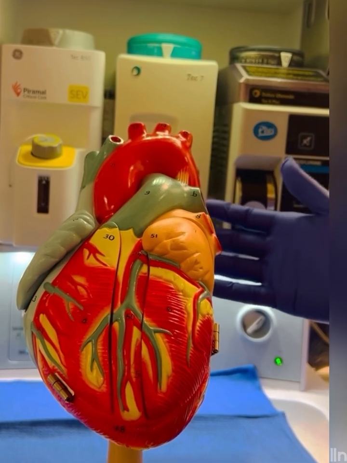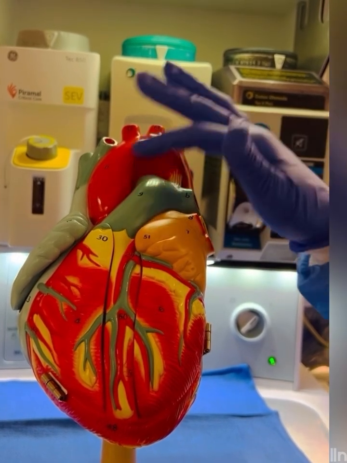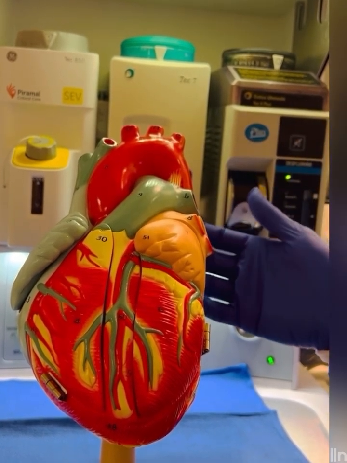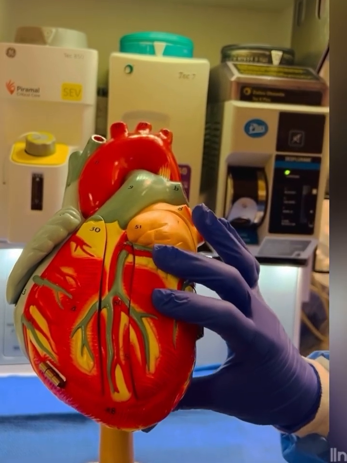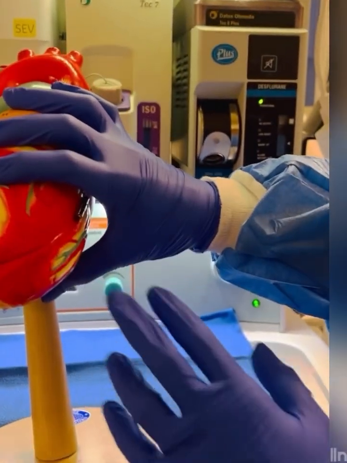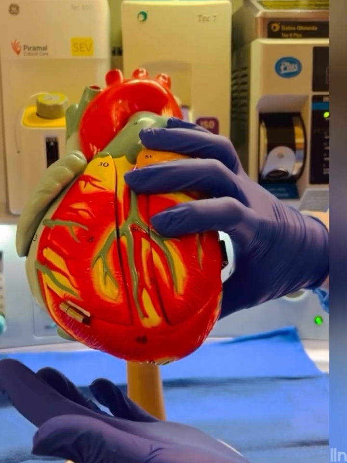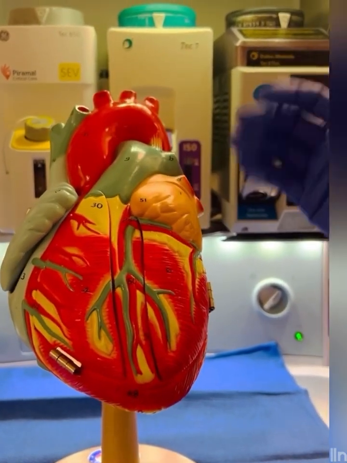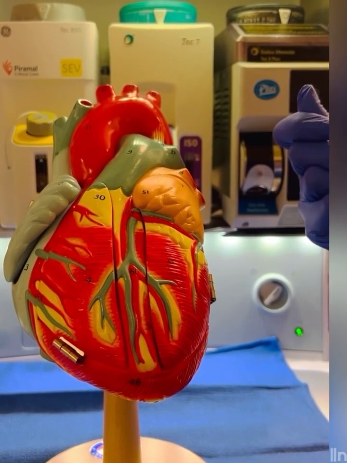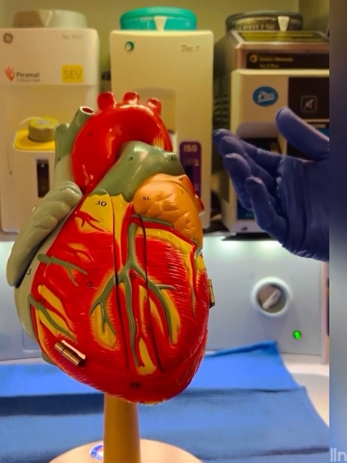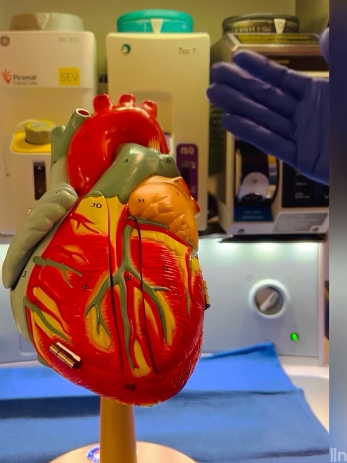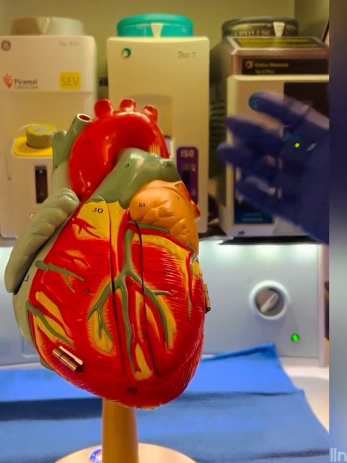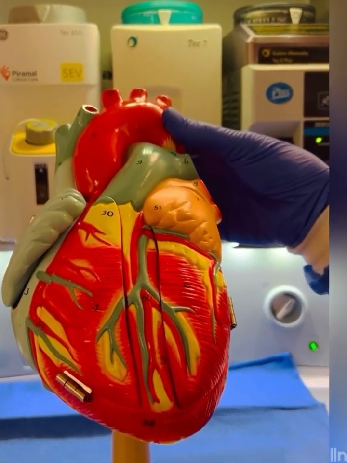So if you look into the wall of the left ventricle versus the right ventricle, the left ventricle is usually way thicker, way stronger than the right. It's because it is constantly pumping against a highly resistant aorta. So when we talk about arteries, we call them resistance vessels, and the veins are called capacitance vessels.